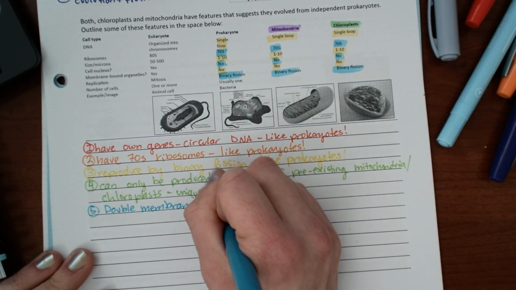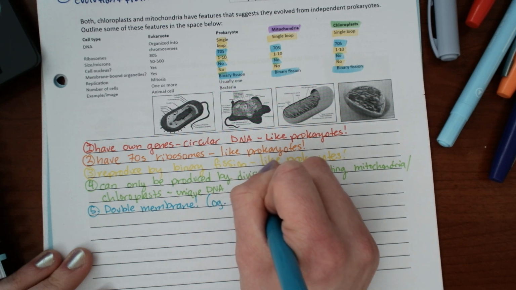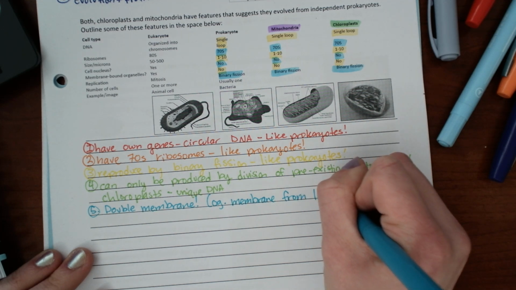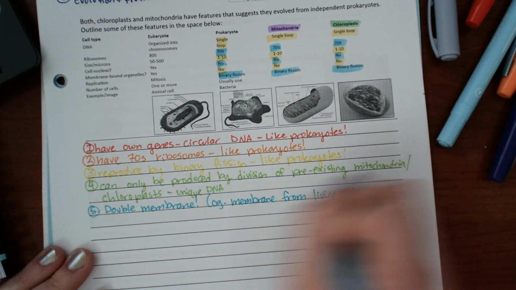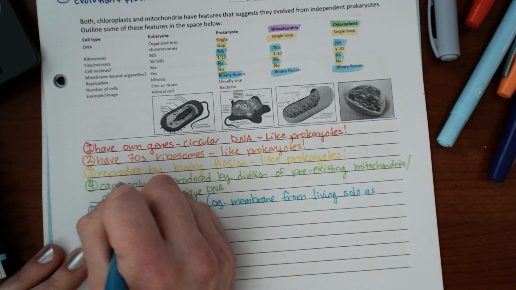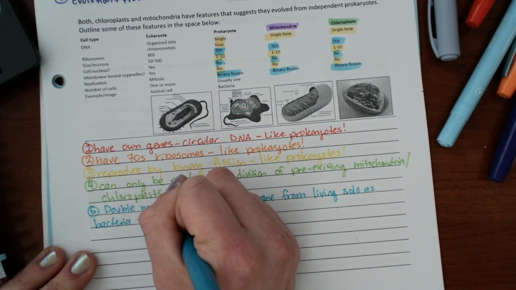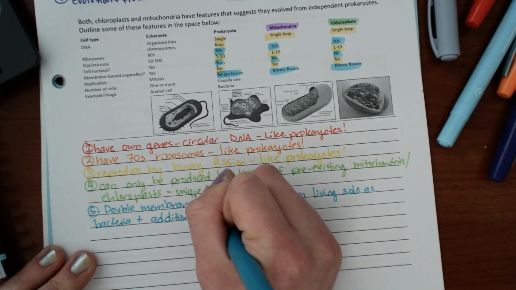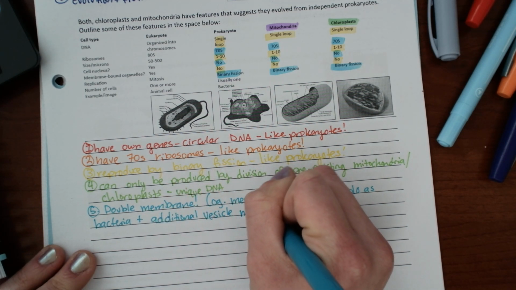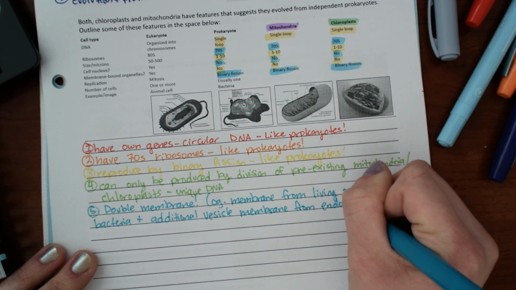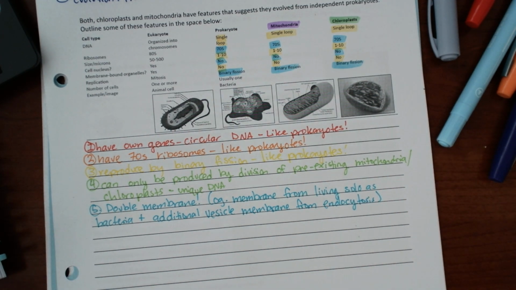So they have the OG membrane from living as a bacteria, plus an additional vesicle membrane from endocytosis. It's like the easiest evidence for it. How else would they do that?